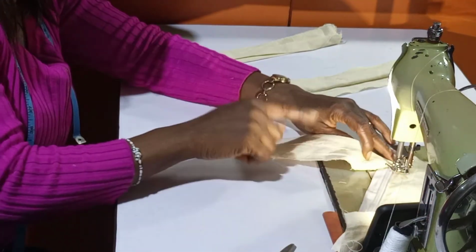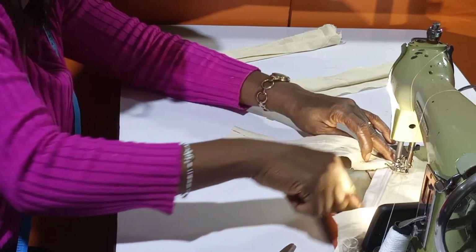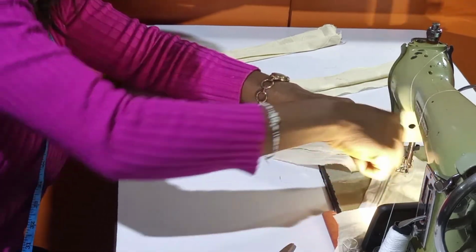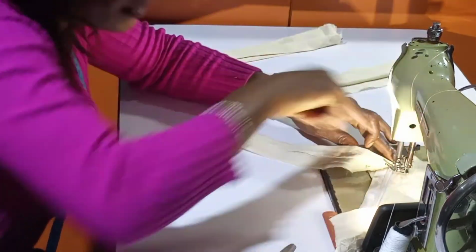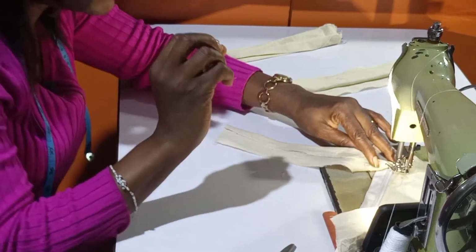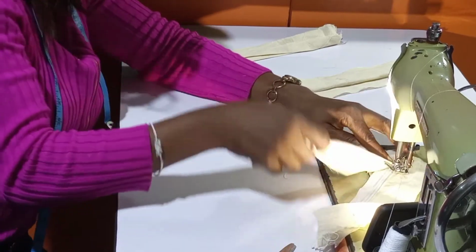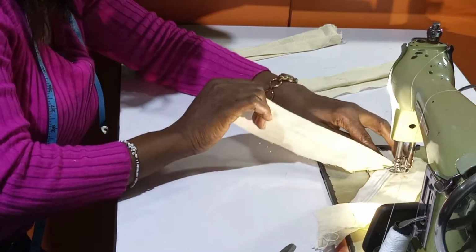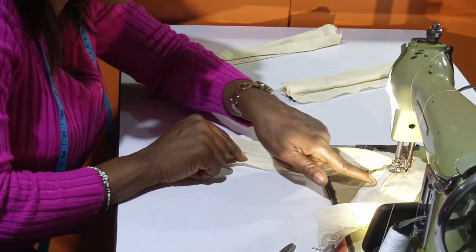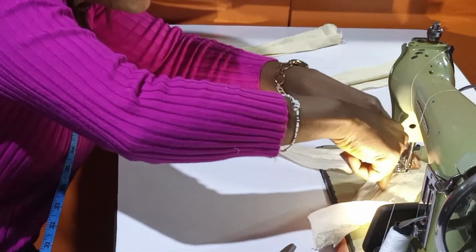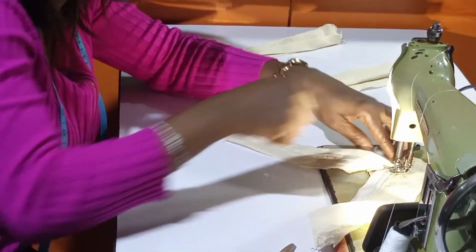This other part is meant to cover up the zipper teeth and the stitch you have done on the other part. So that is the key note of this method. You want to lap this over the zipper teeth and the stitch that you have sewn initially.